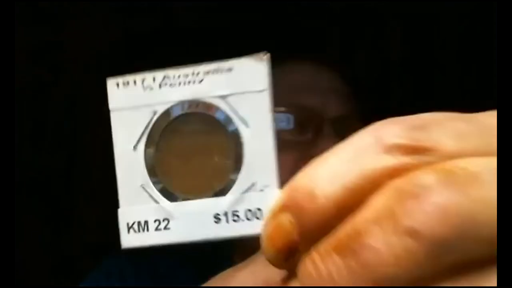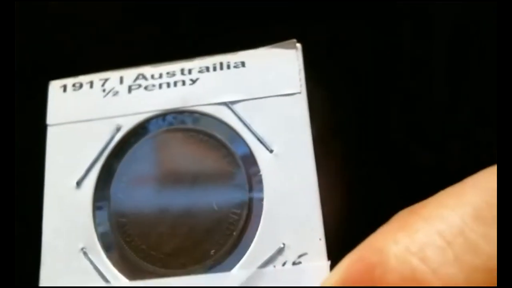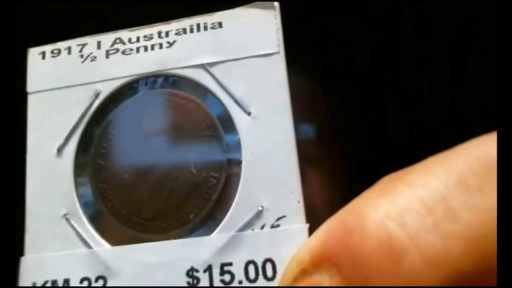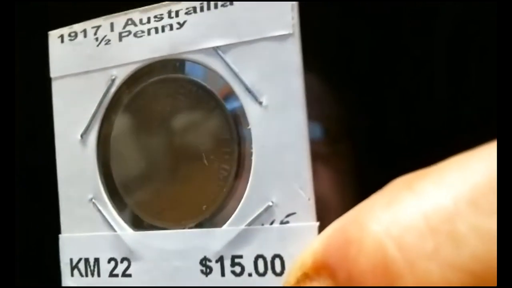All right, now we're going to go to here. This is cool. This is a halfpenny. See if we can get it to focus. Beauty. Nope, hold on. There you go. I can see it now. You should be able to see it.